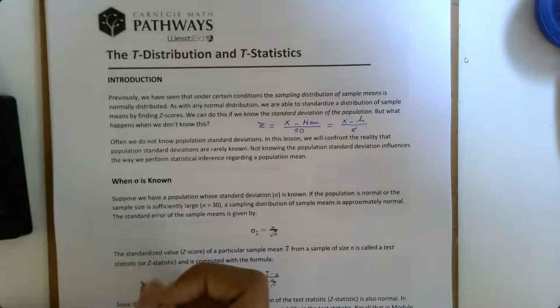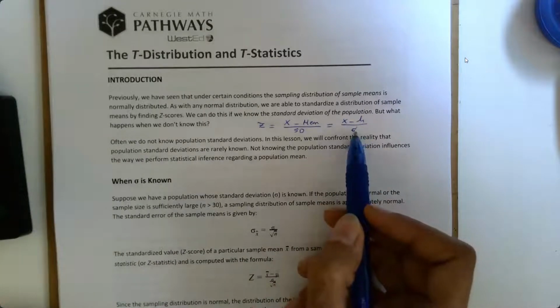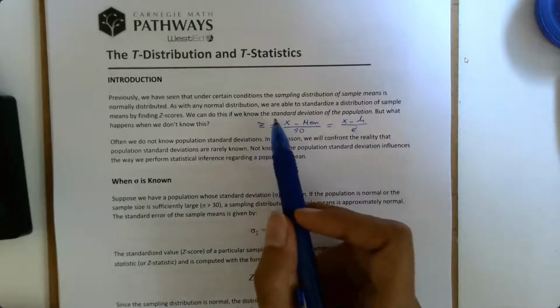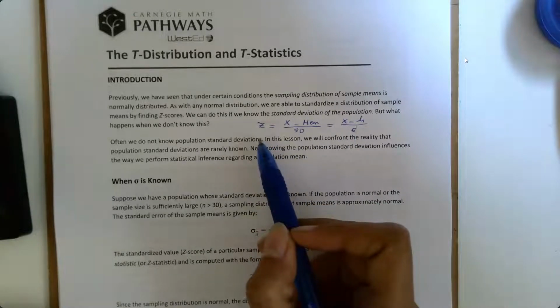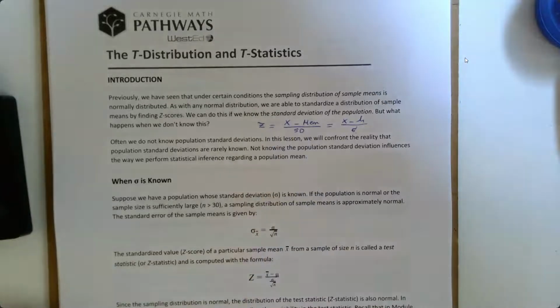Naturally, we're interested in answering this question: what if sigma, the population standard deviation, is missing? Of course, we cannot find z, but instead of z, is there anything else that we can use? We're going to answer this question here.